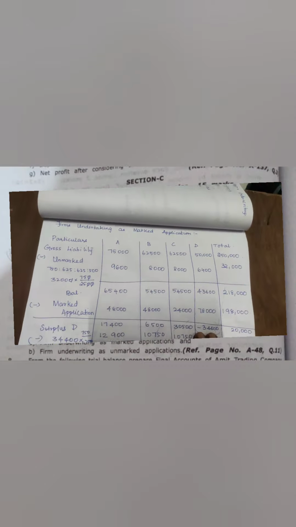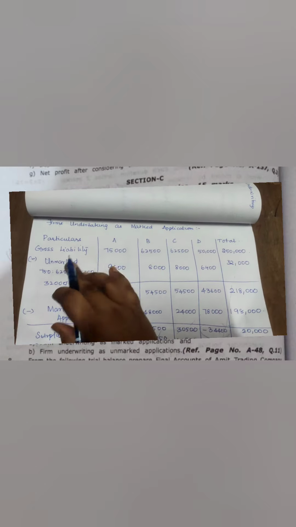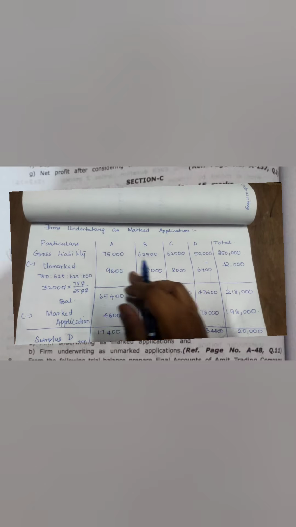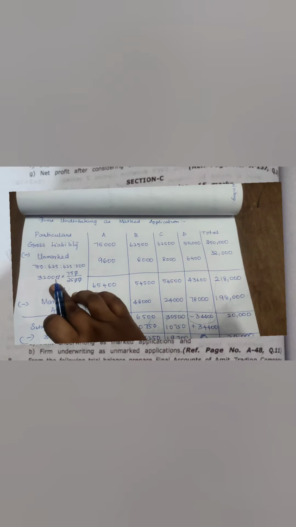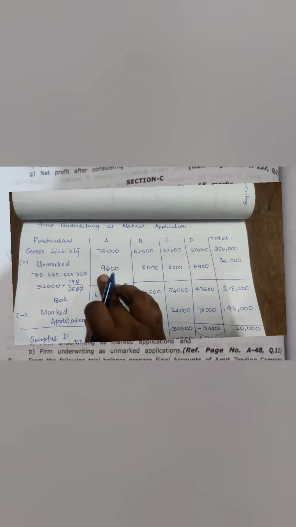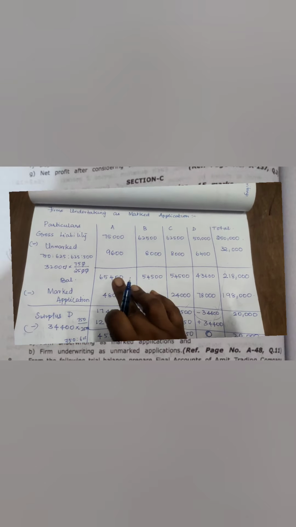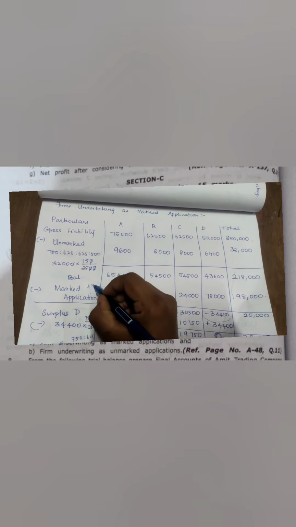Let's discuss one more time. For the marked application, all the liabilities are to be written, and then the unmarked value, plus the underwriting. Sorry, here we have taken only the unmarked value, purely 32,000, that we are going to deduct. After that we are going to deduct the marked value which is with the underwriters.